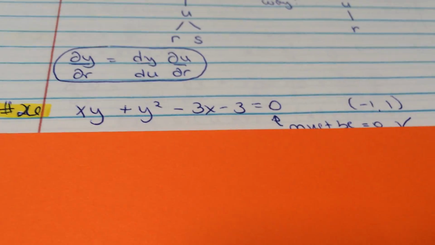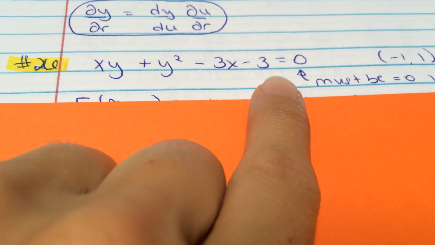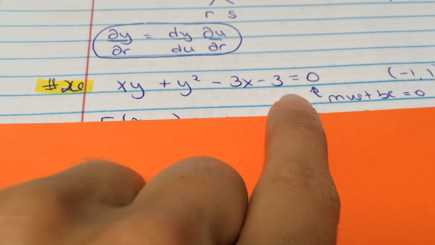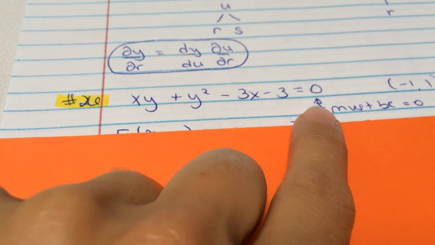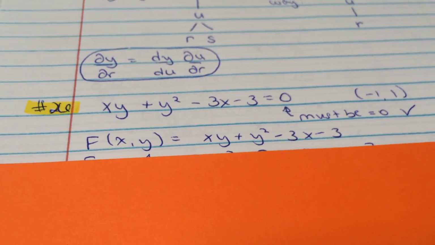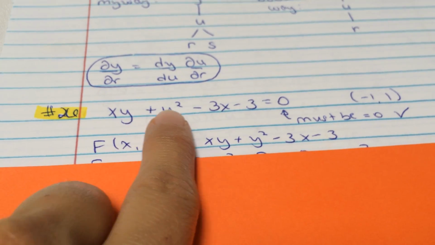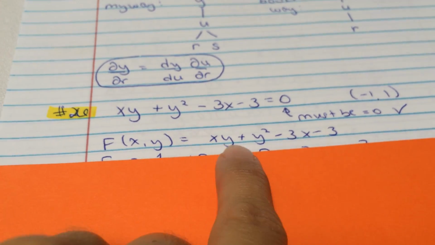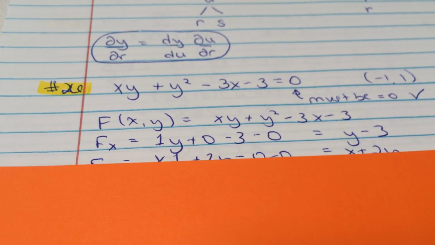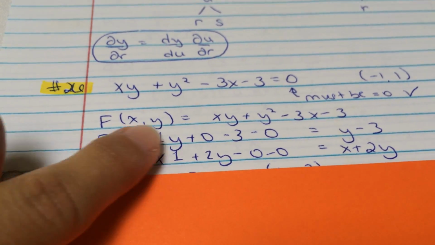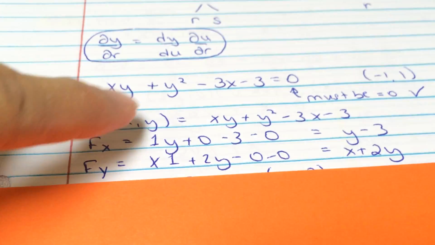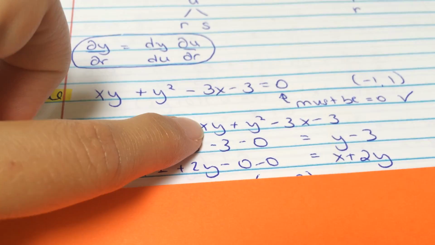Okay, so make sure it's equal to 0. All of the ones in the book are equal to 0, but just be aware that that is a requirement, so you should always check it. Must be equal to 0, check. All right, so the capital F is this thing that's equal to 0. So the capital F is all of this. Now I need the partial with respect to x and the partial with respect to y. So partial with respect to x, you're just going up here and taking the derivative with respect to x. Partial with respect to y, same thing, but with respect to y.